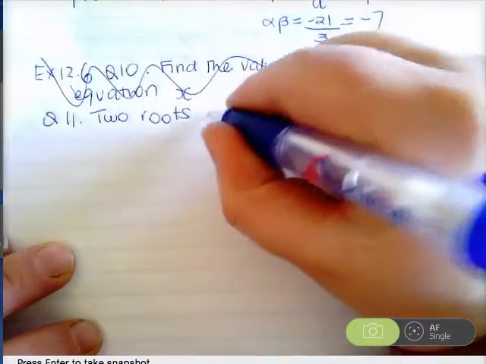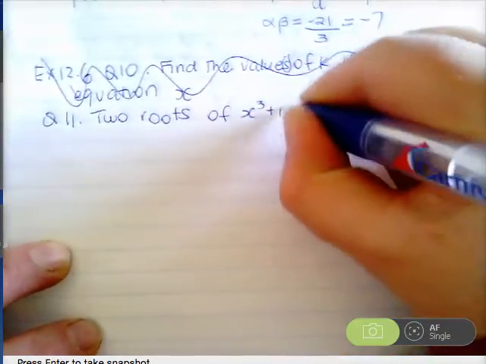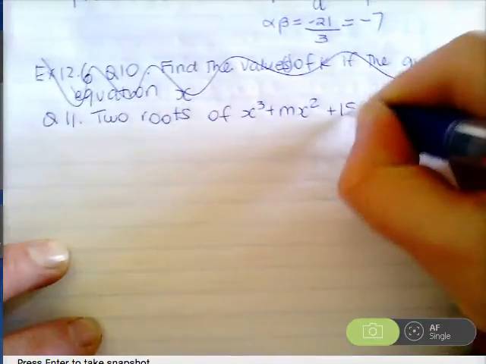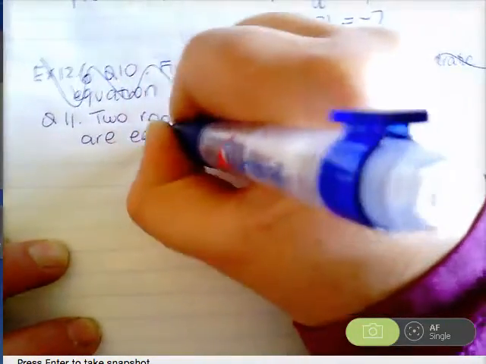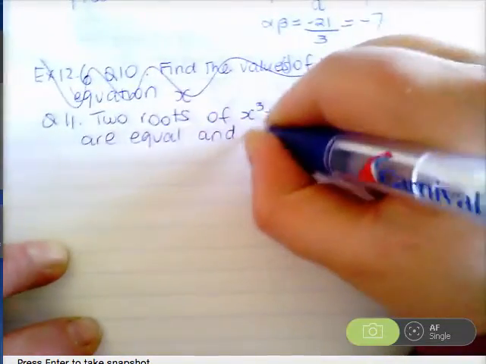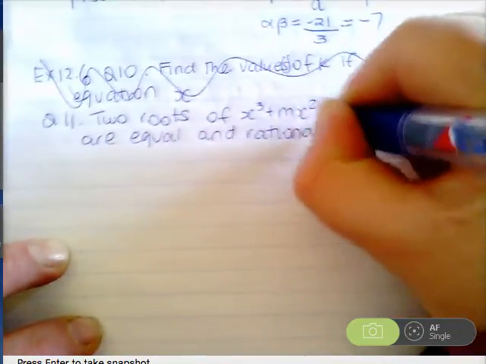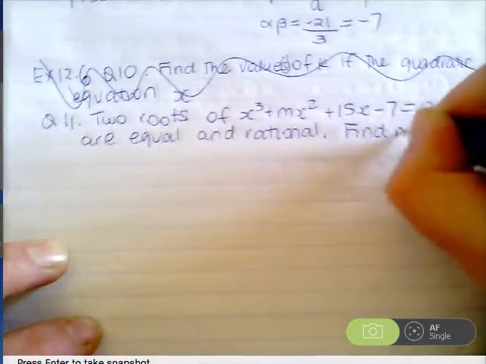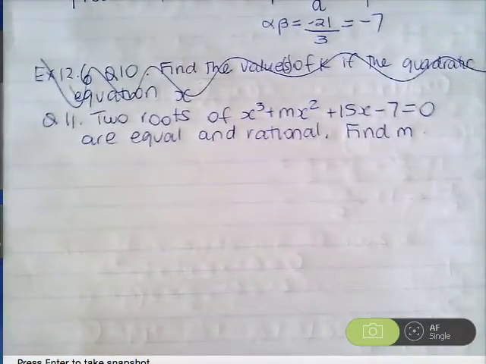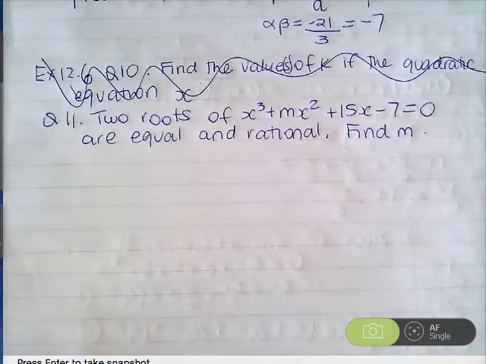Two roots of x cubed plus mx squared plus 15x minus 7 equals 0 are equal and rational. Find m. So now, you've got to look at this.